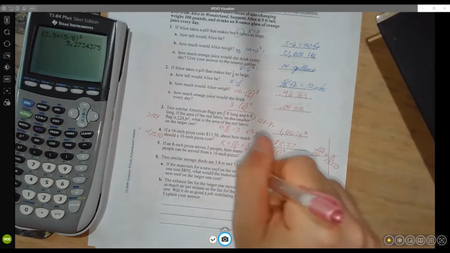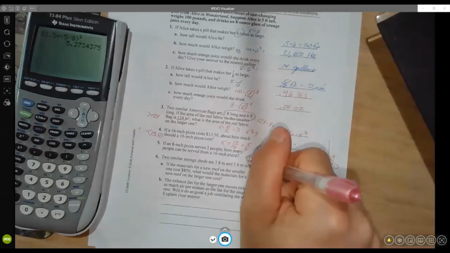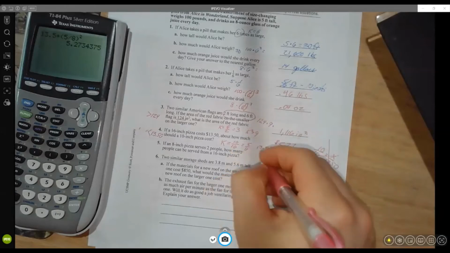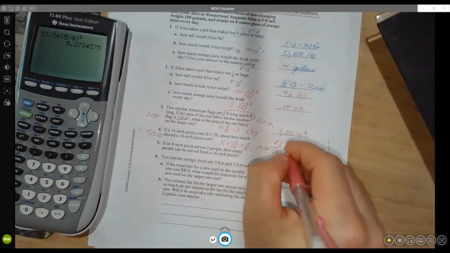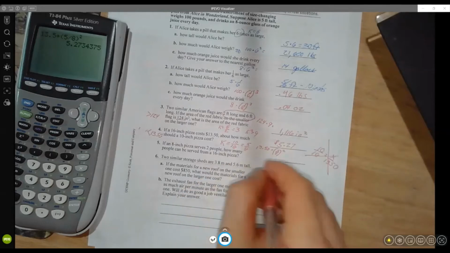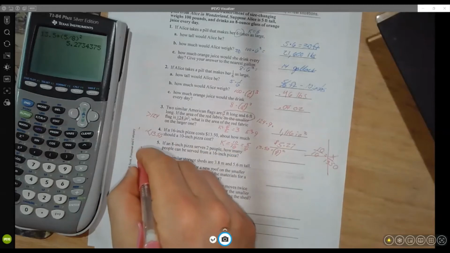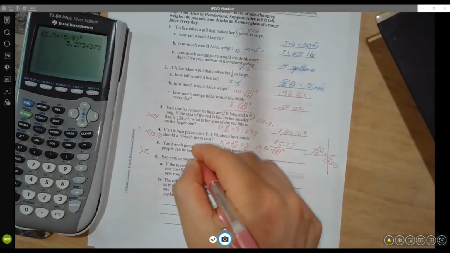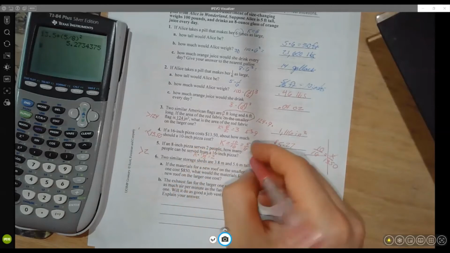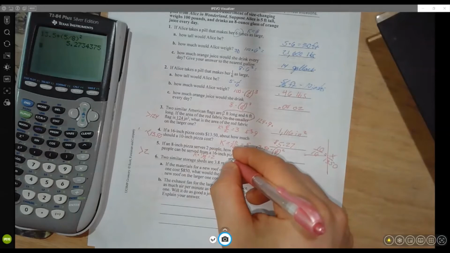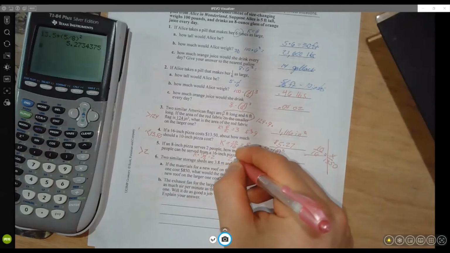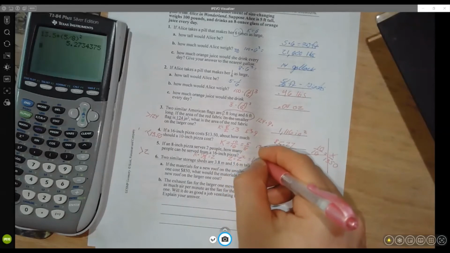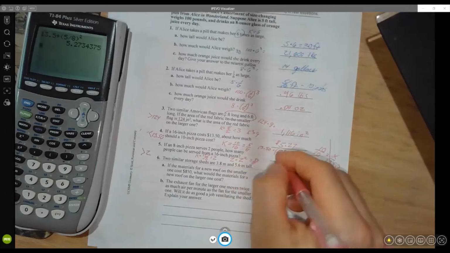If an 8-inch pizza serves 2 people, how much can be served from a 16-inch pizza? So we're going from the smaller to the bigger. So we know we need more than 2 people. So our answer is going to be bigger than 2. So we're going to take 16 over 8. That's our K value. So that's 2. And because it's area again, we're going to take 2, the number of people, times our K value squared. 2 squared is 4, 2 times 4 gives us 8 people.